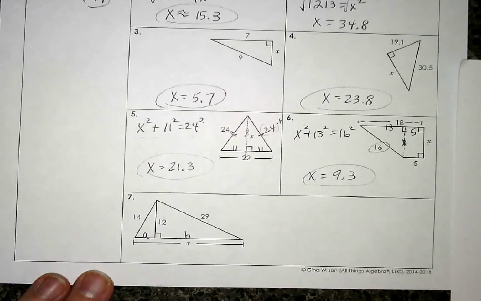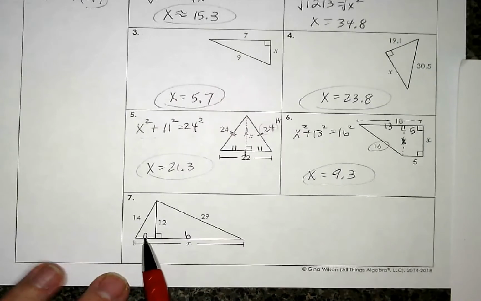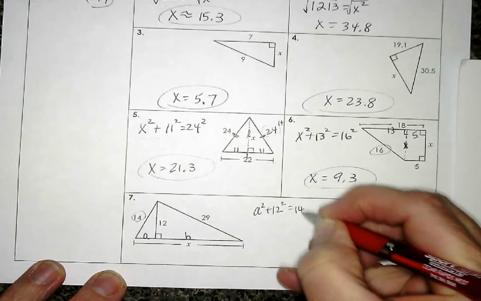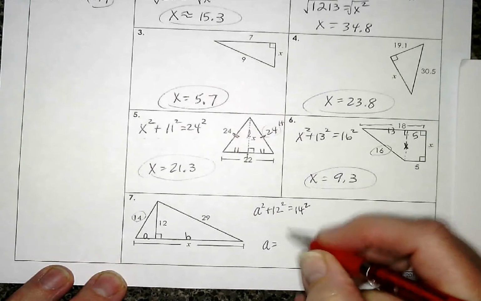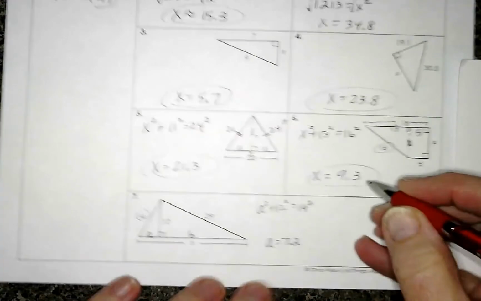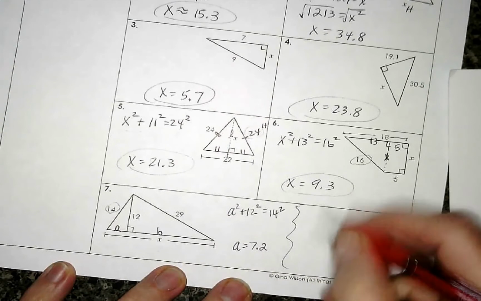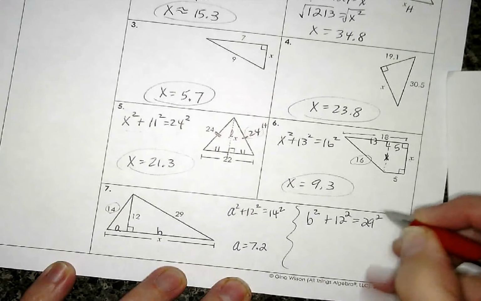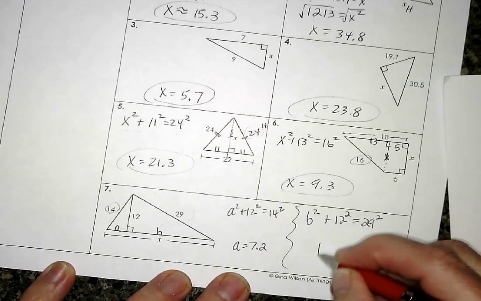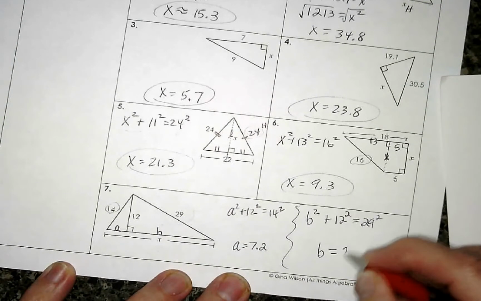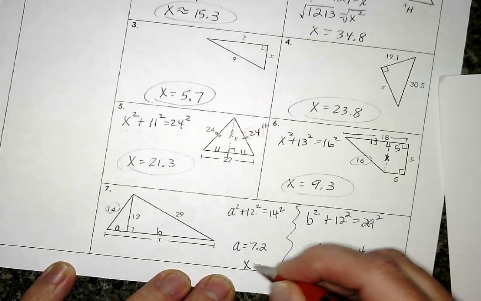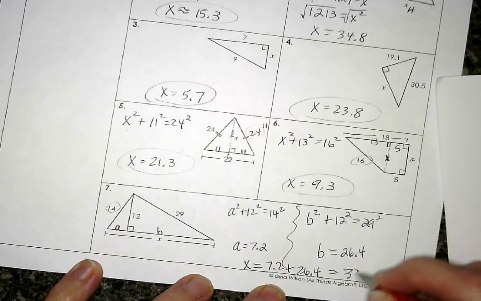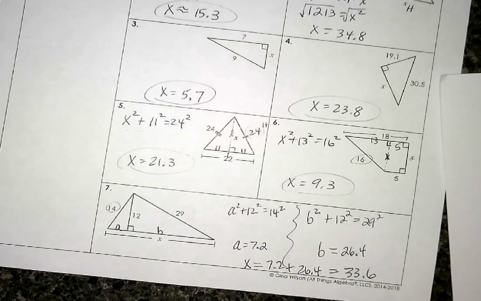So I've got this little triangle here on the left where I've got 14 as the hypotenuse. So A squared plus 12 squared equals 14 squared. When I work all that out, I'm going to get A equals 7.2. Then I'm going to look at the triangle on the right, and I'm going to go B squared plus 12 squared equals 29 squared. 29 is the hypotenuse of this right triangle. When I do that, I end up with B equals 26.4. X is going to be 7.2 plus 26.4, 33.6. All right, let's stop there, and we'll finish in the next one.